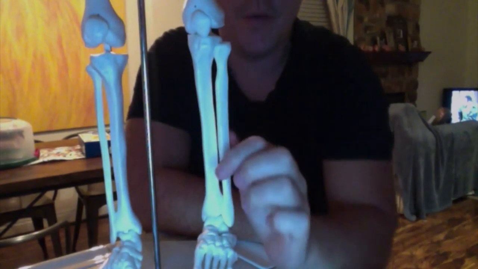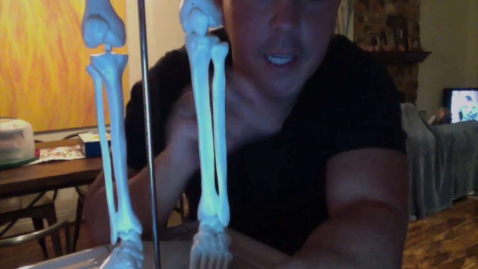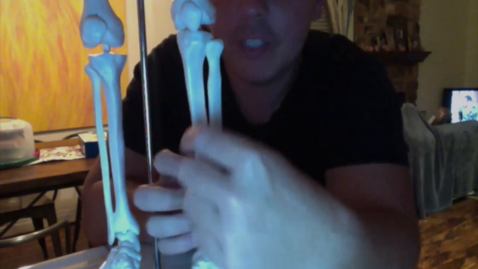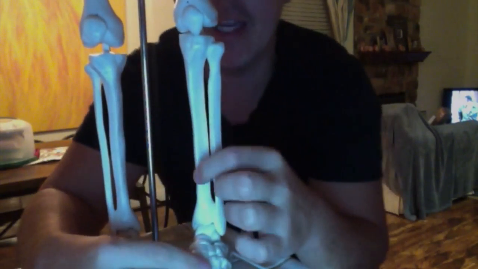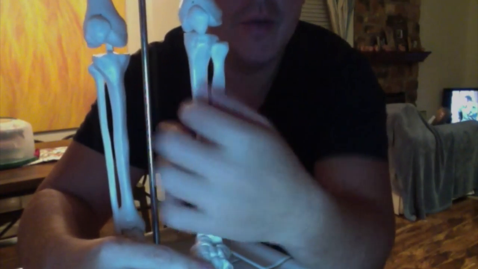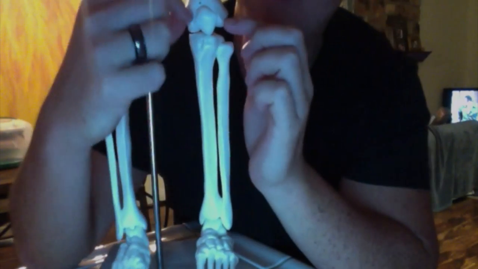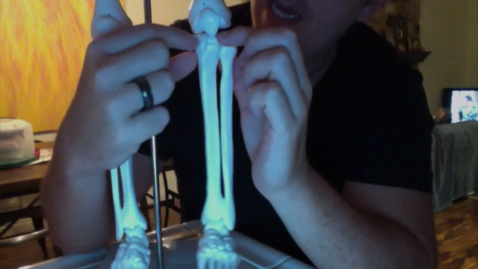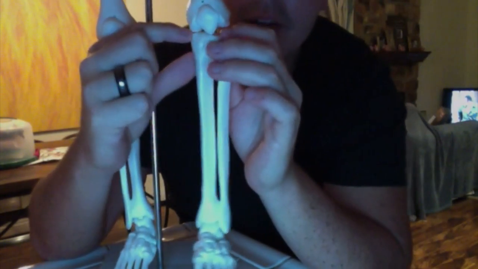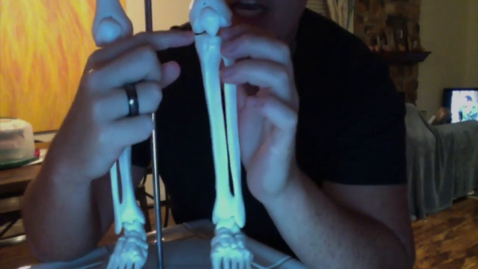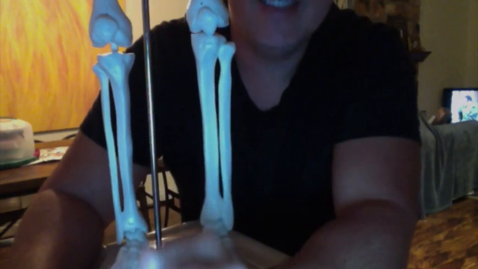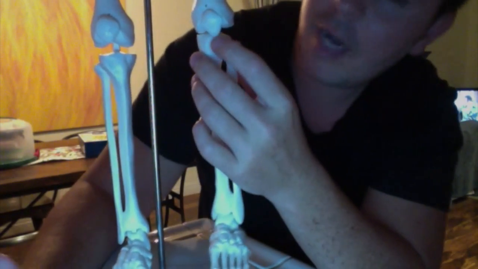Alright, so now we're going to go over some of the parts on the tibia, which is also known as the shin bone right here. So the first thing we'll look at is the medial and the lateral condyle. If you look up here, they're right at the very top of the bone. From there we have our tibial tuberosity, which is right up front.